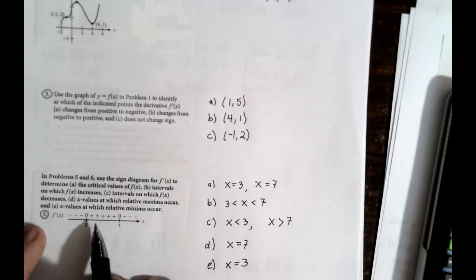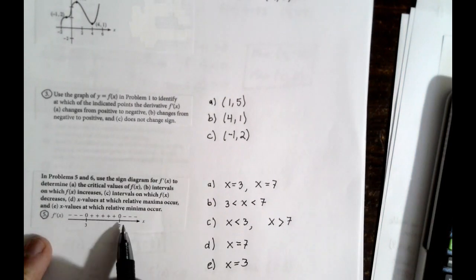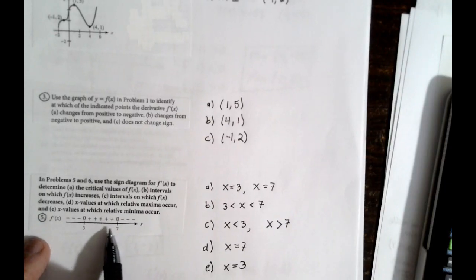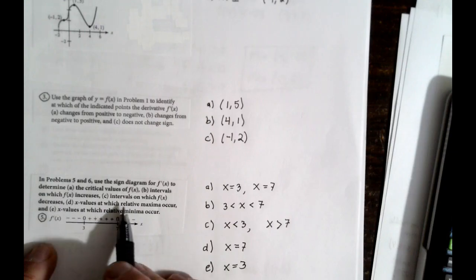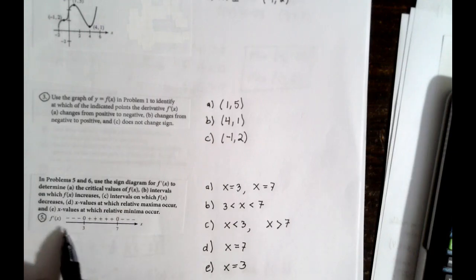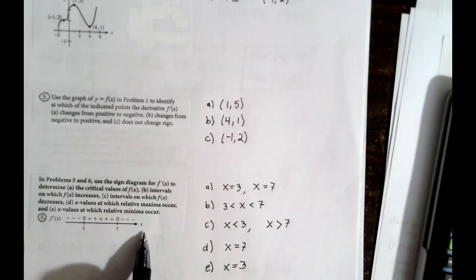Number 5, it says, use the sign diagram to determine the critical values of f. Well, they're -3 and 7. B, find the intervals on which it's increasing. That's where it's positive, between 3 and 7. The intervals where it's decreasing, well, that's less than 3 and greater than 7.